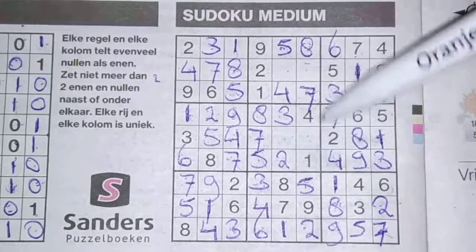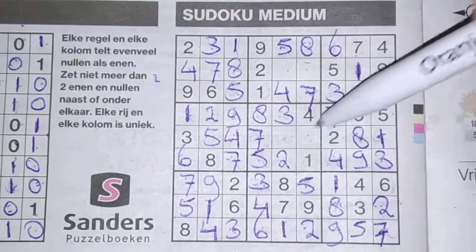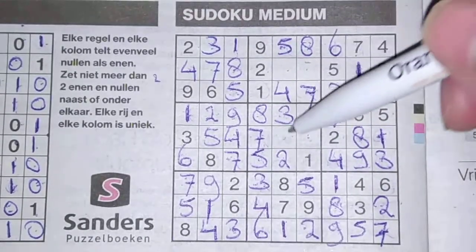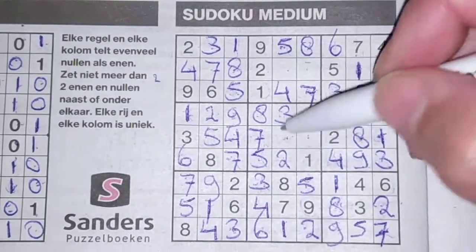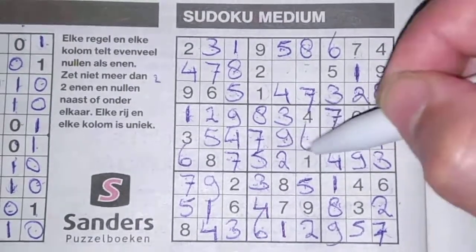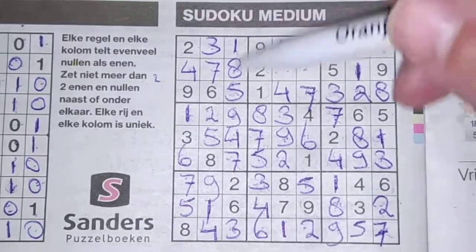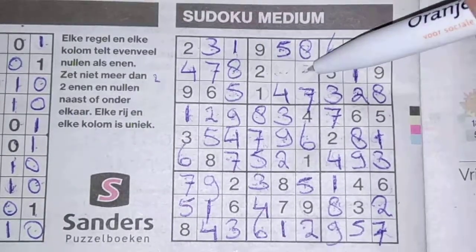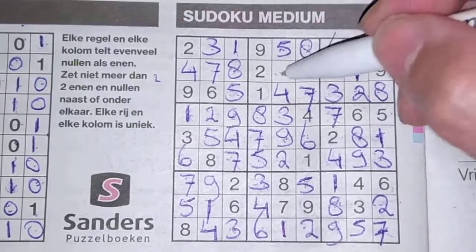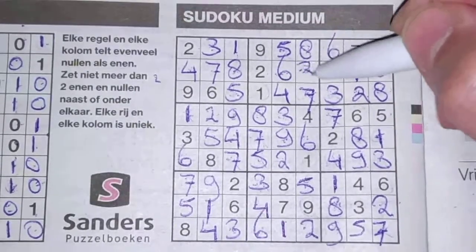2 numbers left in this big square for the numbers 9 and 6. We have a 9 here, no 9 there. 9 should be here, and the 6 goes there. And the final 2 numbers of this big square for the numbers 6 and 3. We have a 6 here, no 6 there. 6 should be here, and the 3 goes there.